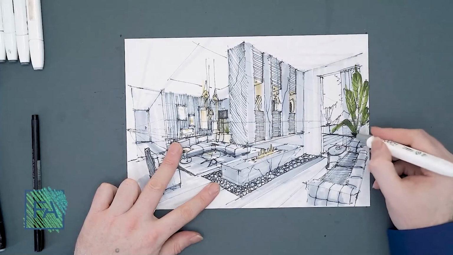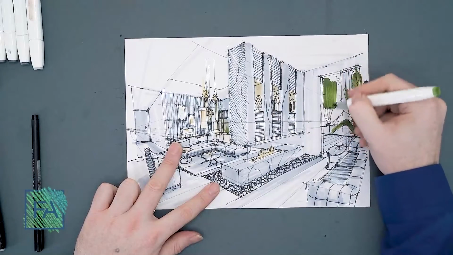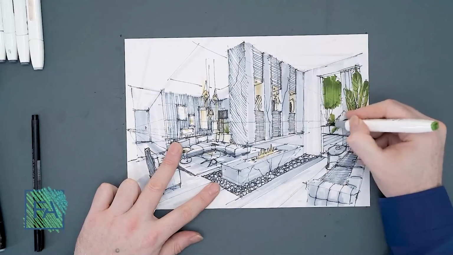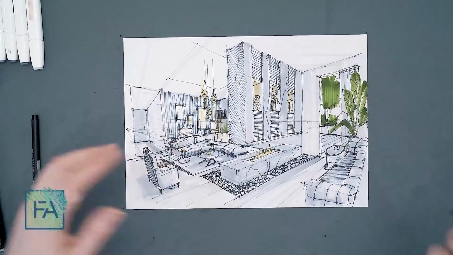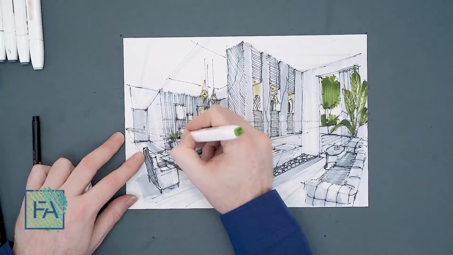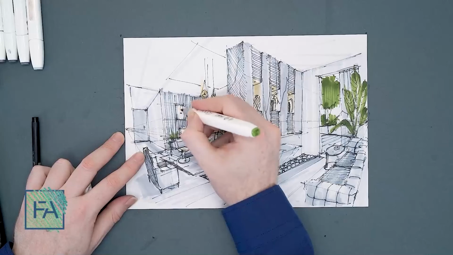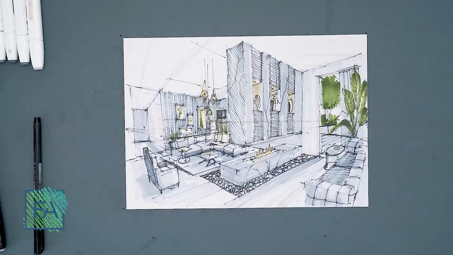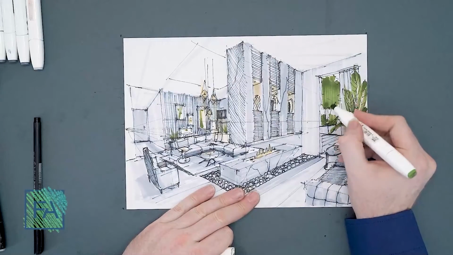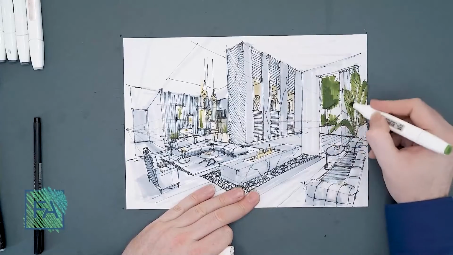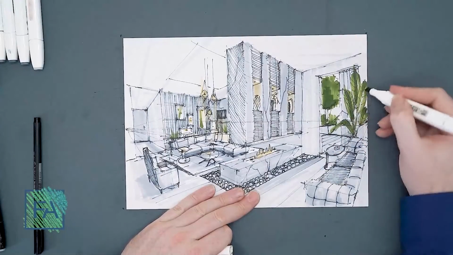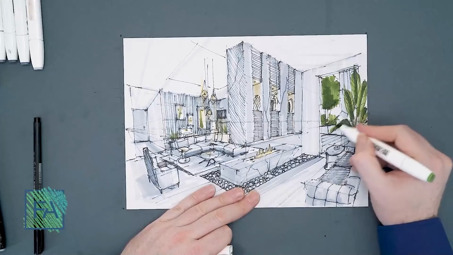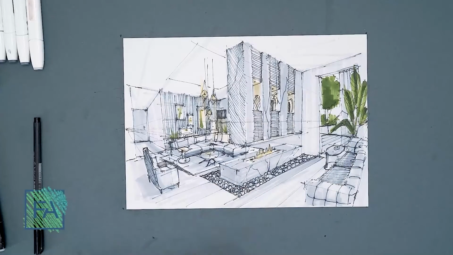So we've added these. And for the outside, when we add these, we start to see what is happening outside. We have the colors like that and a darker tone on our plants again. And these will help to show our design much better.